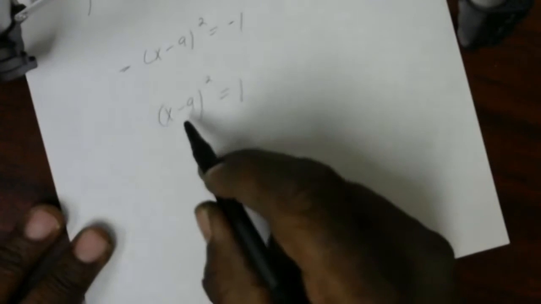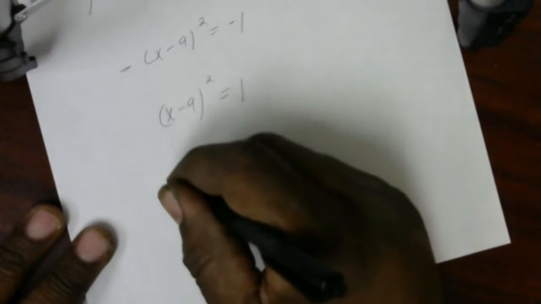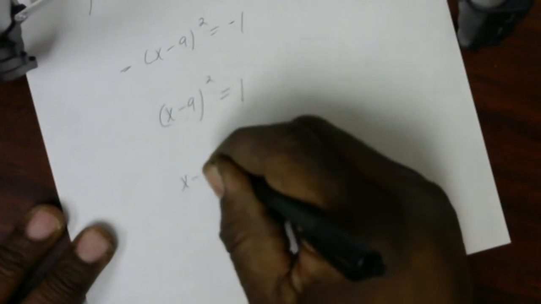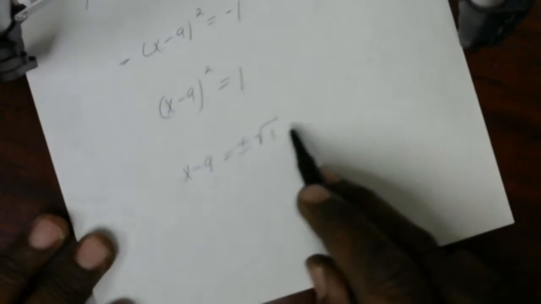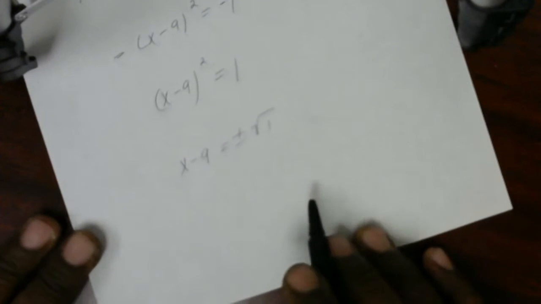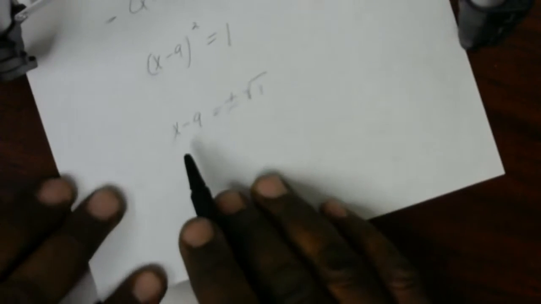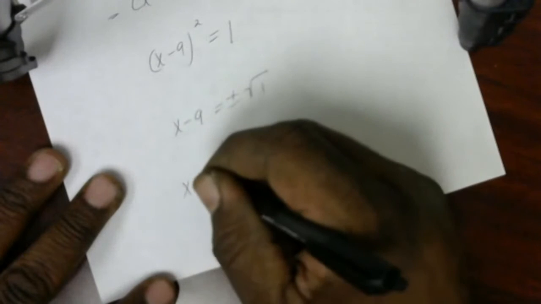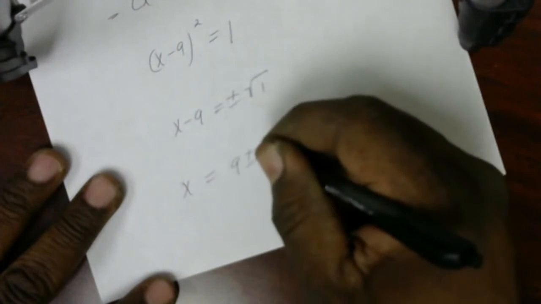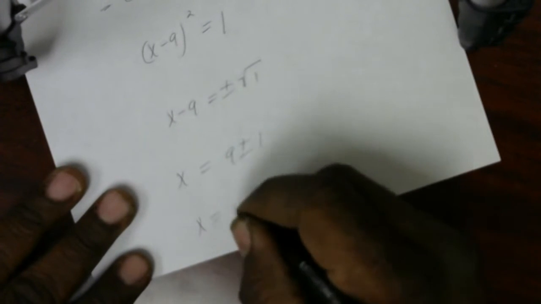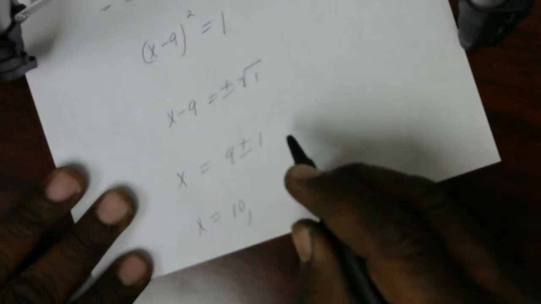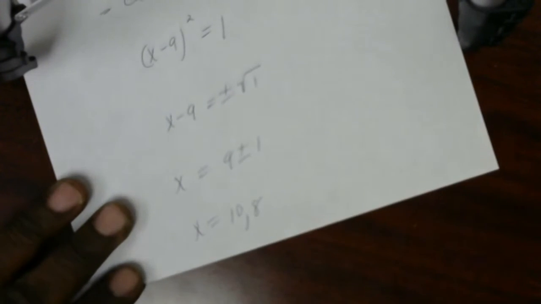I could take the square root of both sides. So the side that's squared, the square root and the square cancel. The side that's not squared has to sprout the plus or minus. Now I can solve for x, so I can add 9 to both sides. So I have 9 plus 1, which is 10, and I have 9 minus 1, which is 8. So my limits are 8 and 10.